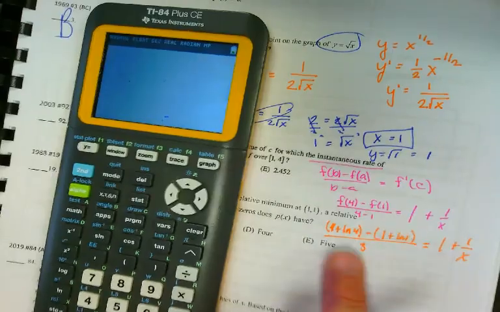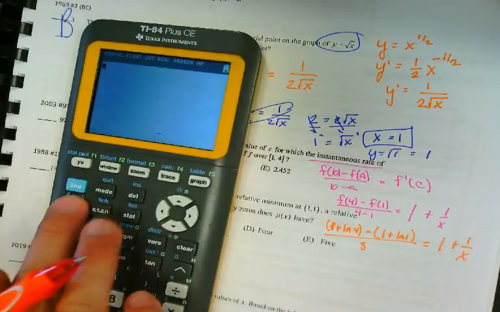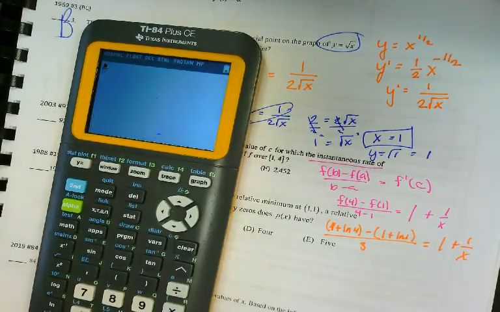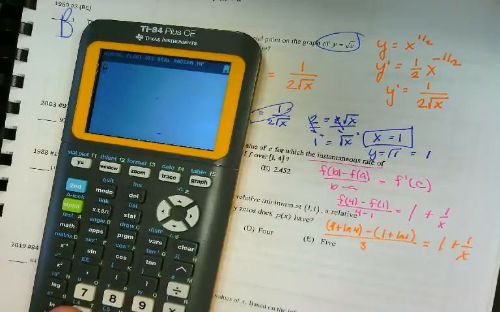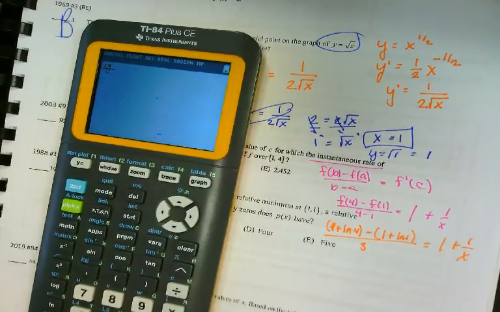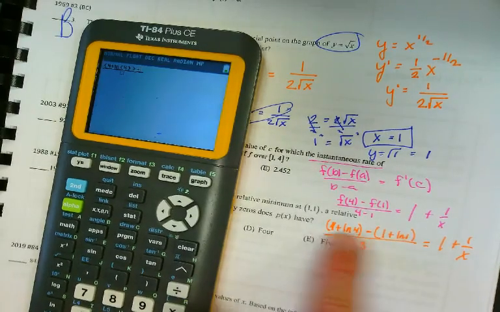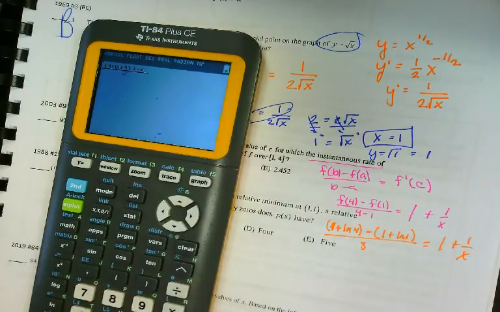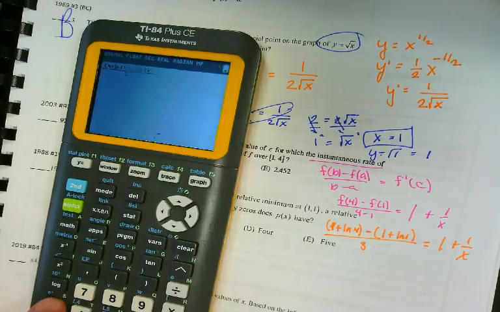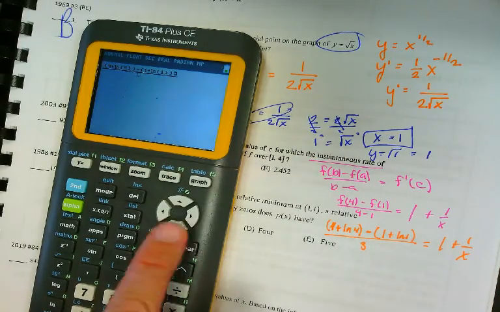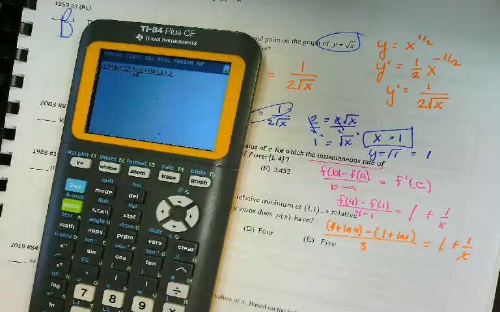And I'm just going to type this whole fraction right on my calculator. I want to do that all at once. So I'm going 4, I'm going to use parentheses too. 4 plus the ln of 4 minus, so I'm using parentheses because of the minus. 1 plus the ln of 1 all over 3.